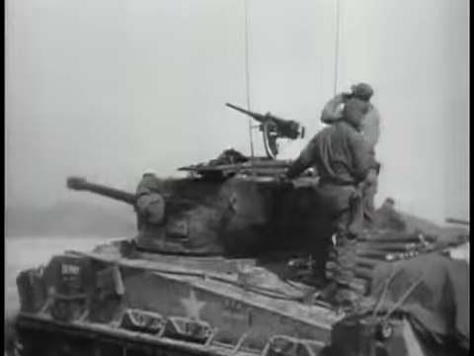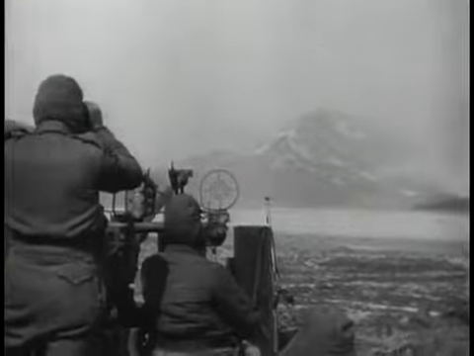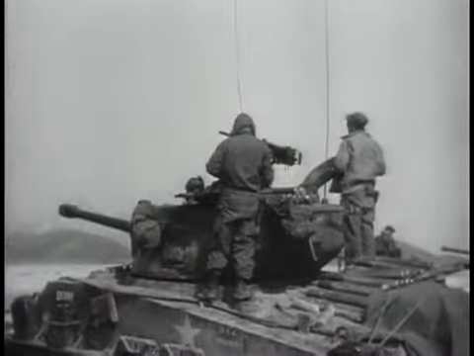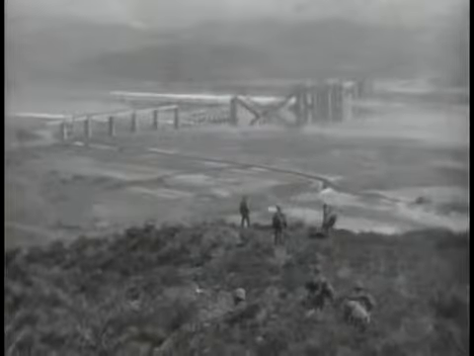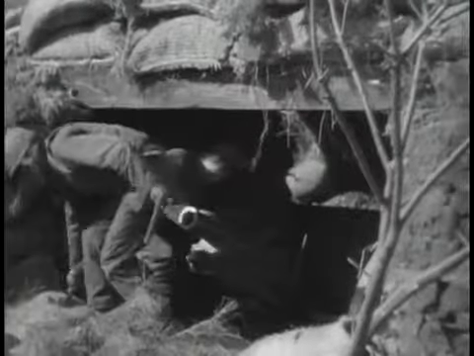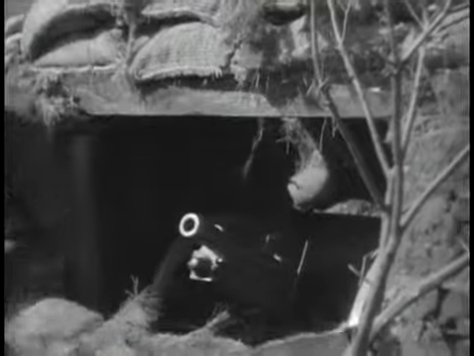A tank adds its lethal punch. UN troops examine a deserted Chinese gun emplacement in the path of the advance.